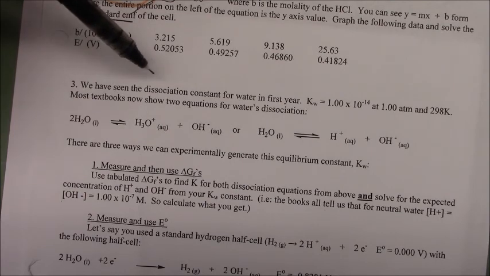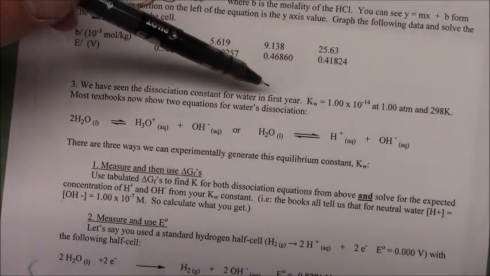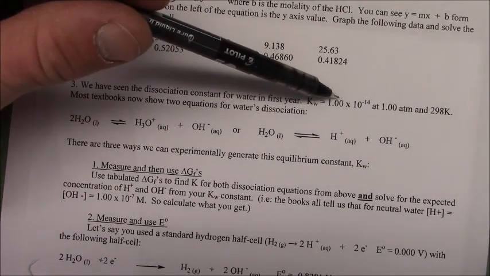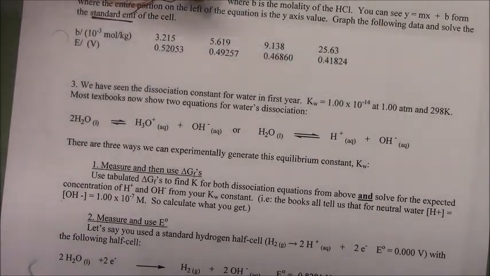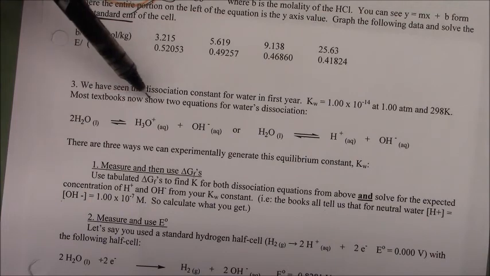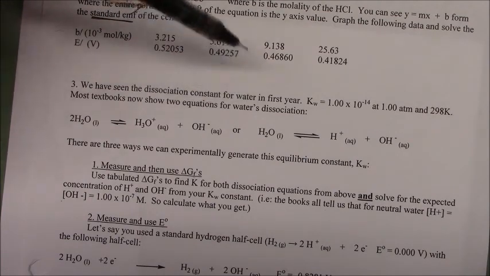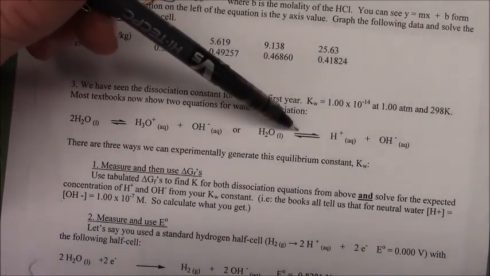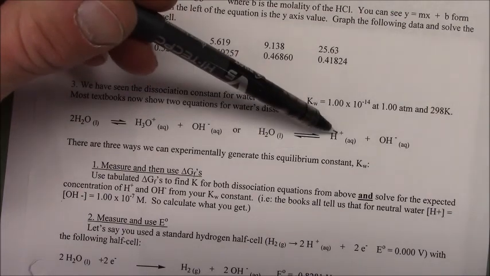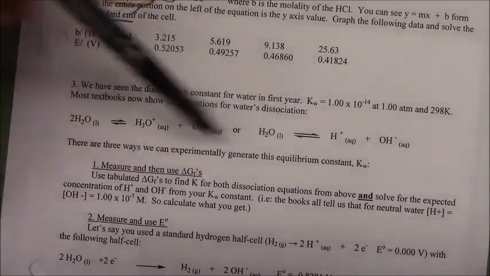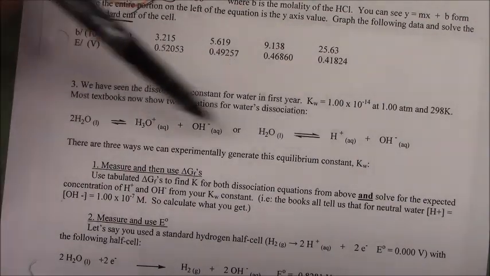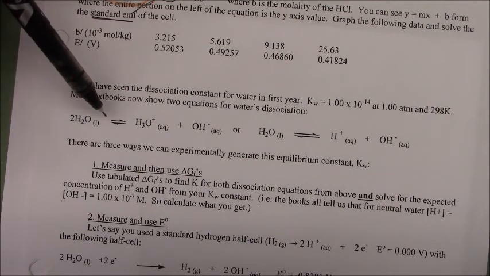We've seen the dissociation constant for water in first year was this Kw, right? At 1 atmosphere. Most textbooks now show 2 equations. So yeah, in the old days we used to see this one, the bare proton. Nowadays they're all obsessed with the whole hydronium thing, right? So when you're looking at this, clearly, it looks a little bit different here.